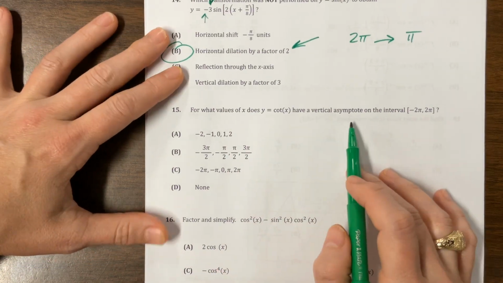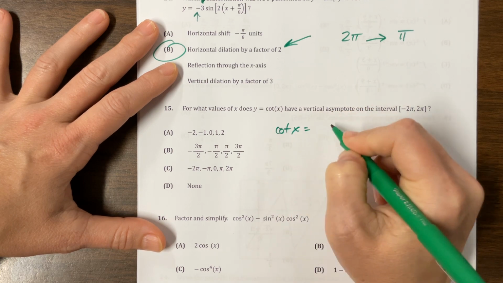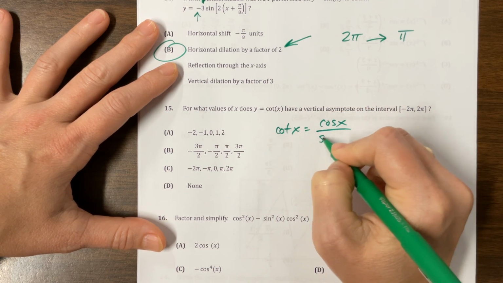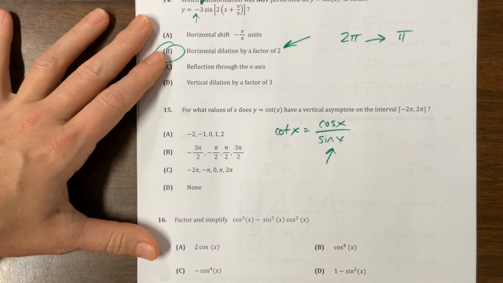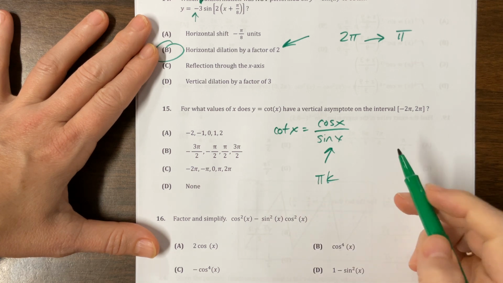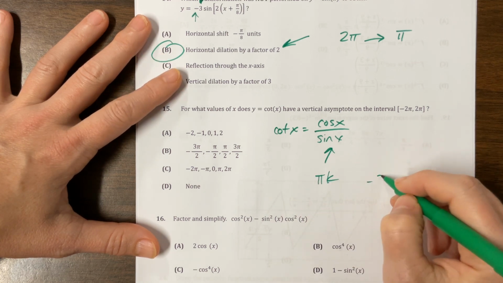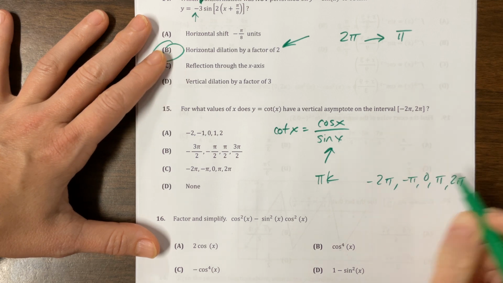For which values does cotangent have vertical asymptotes? Okay, keep in mind cotangent is equal to cosine over sine, so it has asymptotes wherever you can't divide by 0. Where does sine have zeros? Sine has zeros at pi k. So at 0, so it's going to be negative 2 pi, negative pi, 0, pi, and 2 pi, which is right here.